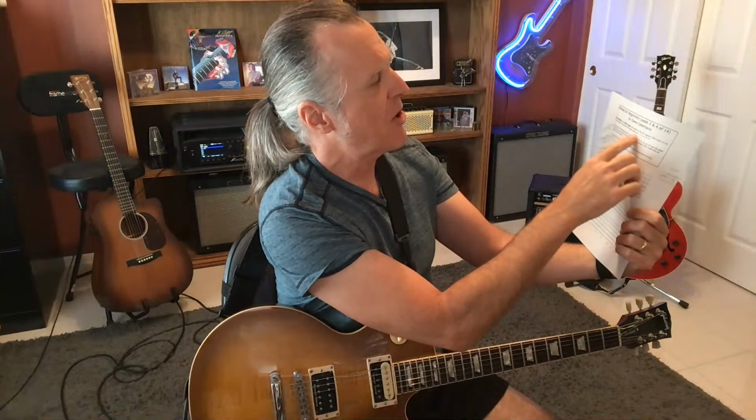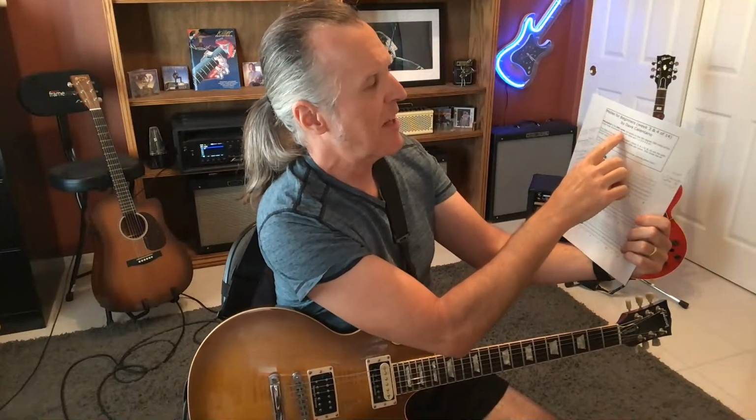Up on top of the page here in the text box, the first couple sentences say Mixolydian is the 5th mode and starts on the 5th degree, or the 5th note of the major scale that it's derived from. We already talked about that. It's from the C major scale.